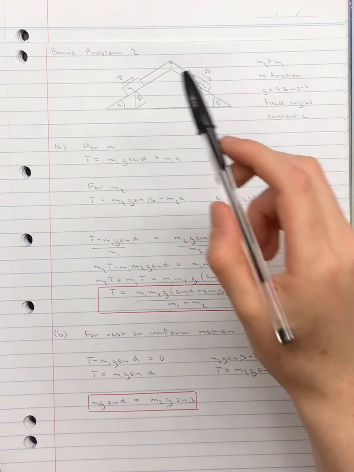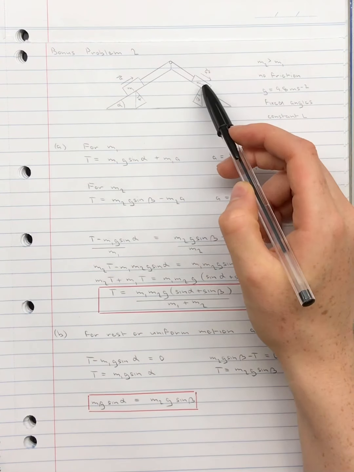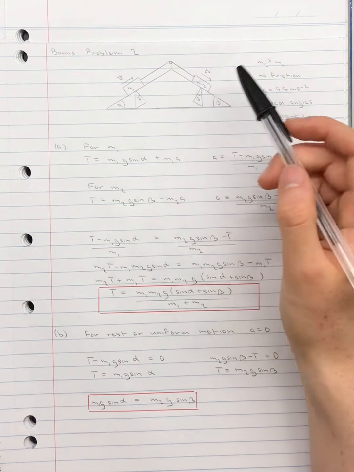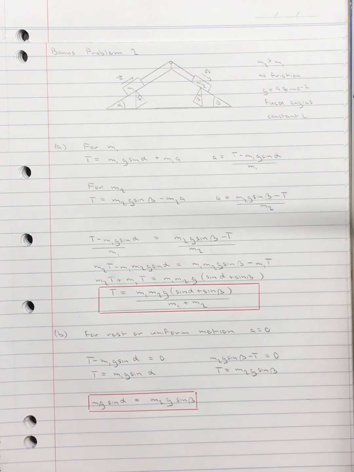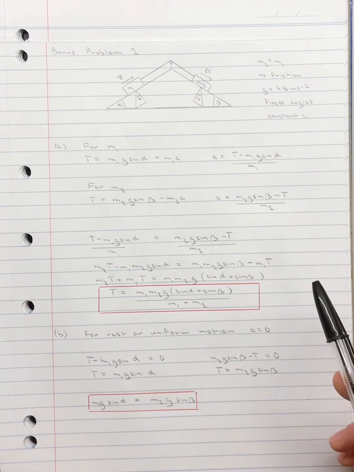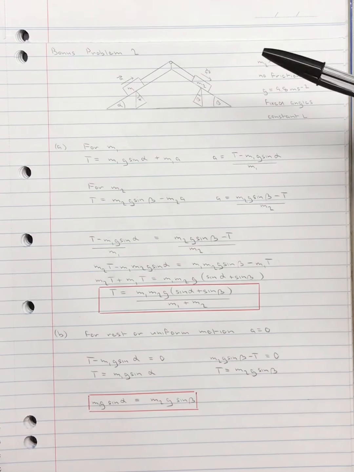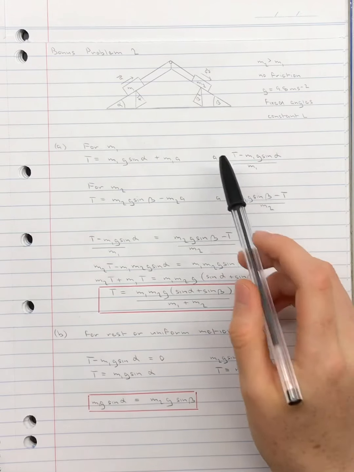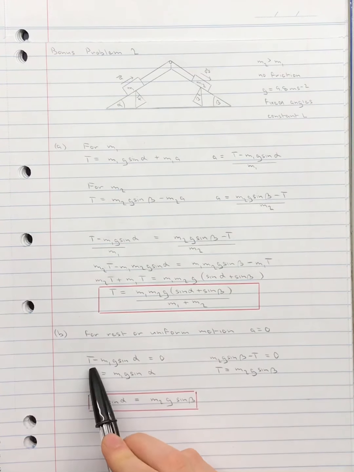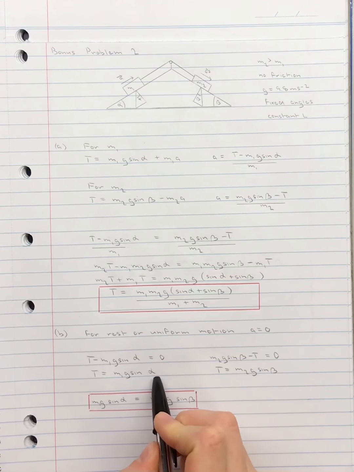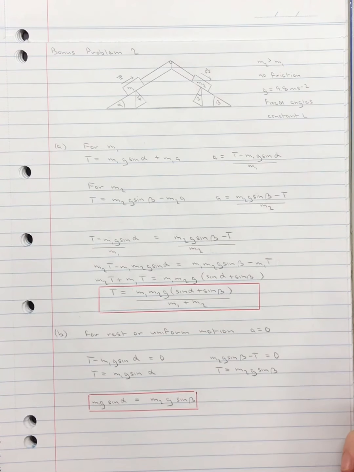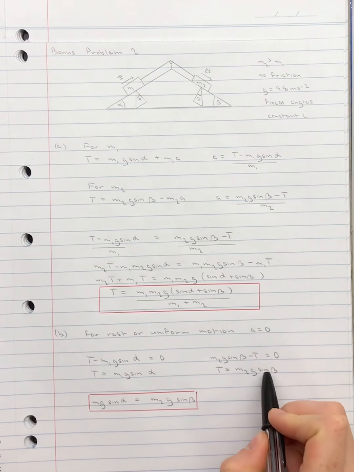So the tension force acting on m1 will be the same as the tension force acting on m2, and the blocks will not move. They will not be accelerated in any direction, and they will undergo uniform motion or be at rest. So what I do for that is simply equate these equations for a to 0. For m1, we get tension force is equal to m1 g sine alpha, and for m2, we get the tension force is equal to m2 g sine beta.